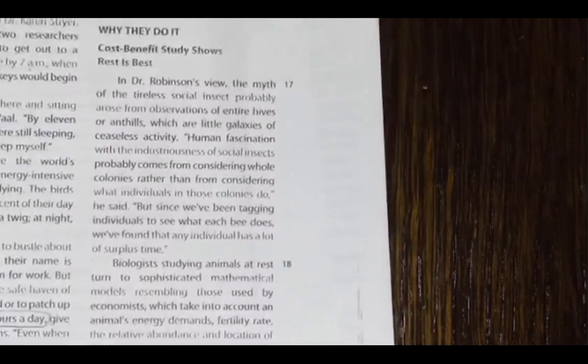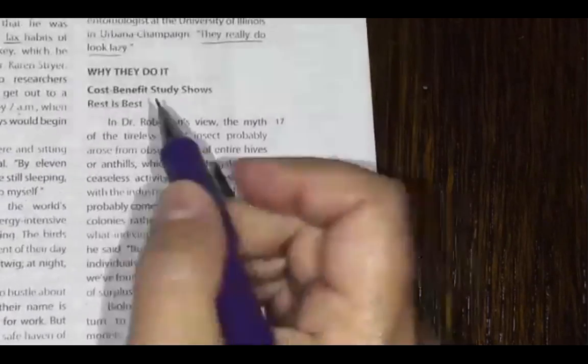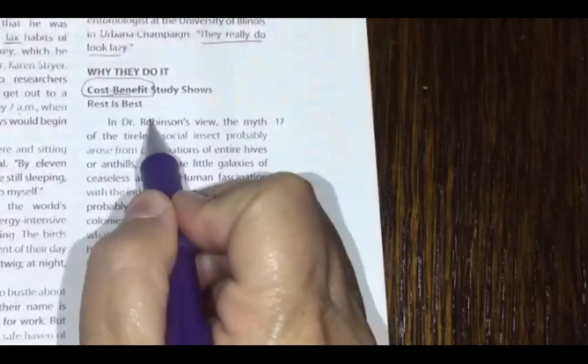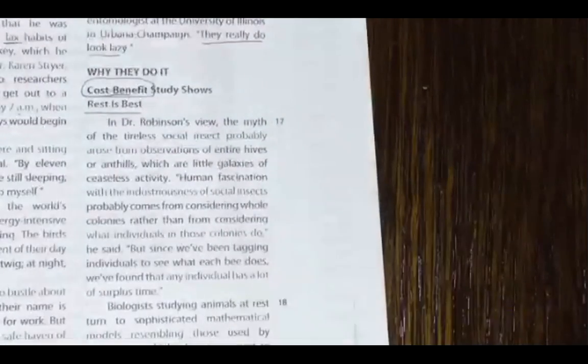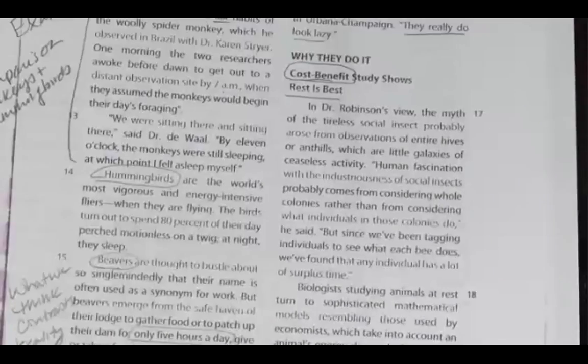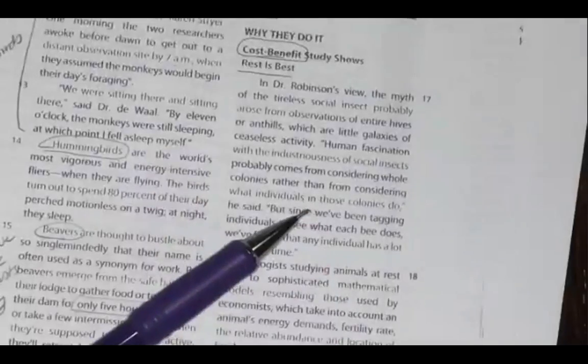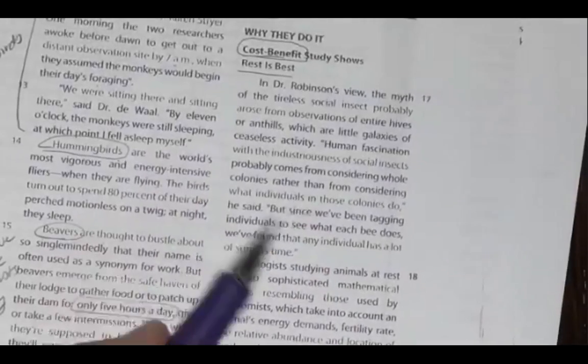And then the next part is going to talk about why this cost benefit analysis, right? This cost benefit study shows rest is best. And they're going to go on with that. But it's pretty long. And so are we okay with stopping here? Yes. Okay. So tell me, I know we haven't read the whole thing, but tell me why did the author write this? What's the author's purpose?